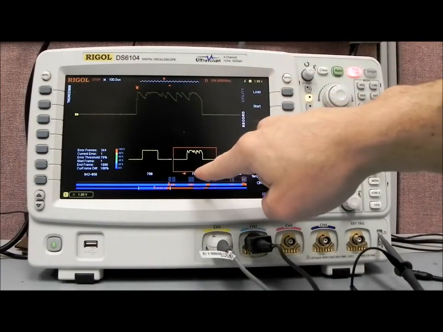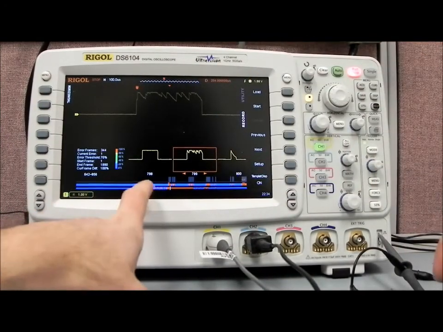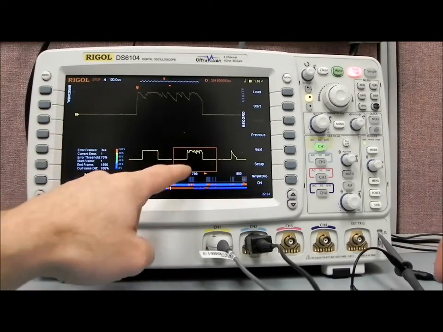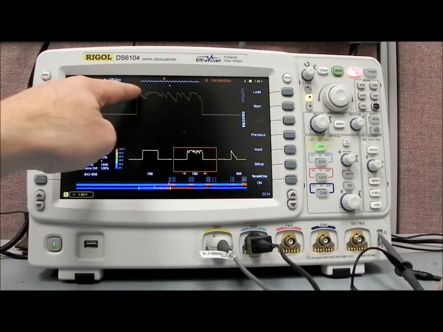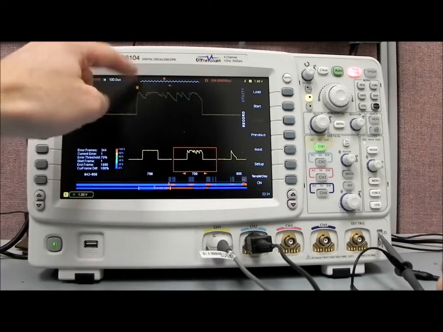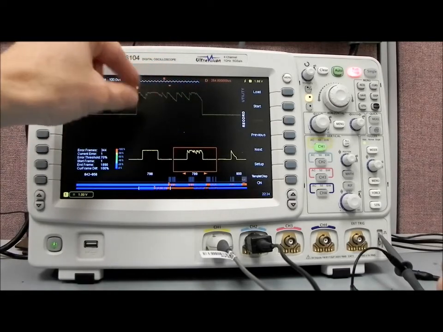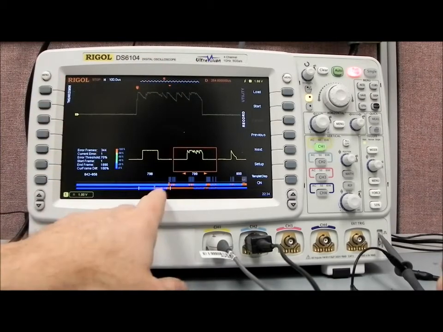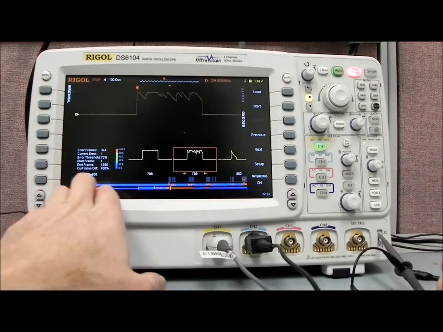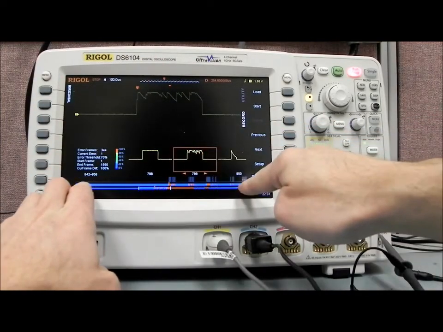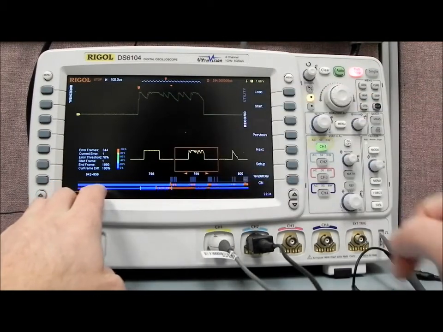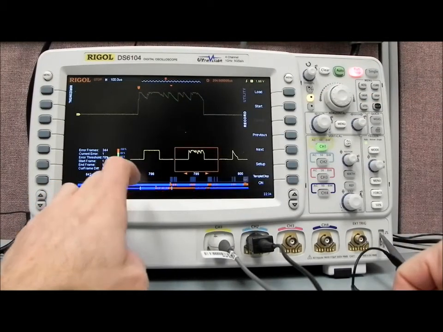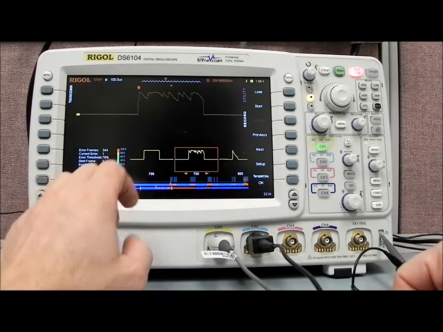Now you can see we're at frame 799. I'll explain a little bit further. This is actually the first error frame. You can see that based on our mask, we have quite a bit of the waveform that's analyzed outside of that mask. And on this bottom line, this is the entire waveform recorded memory, and the red denotes areas that have failed, and the blue denotes frames that are good.